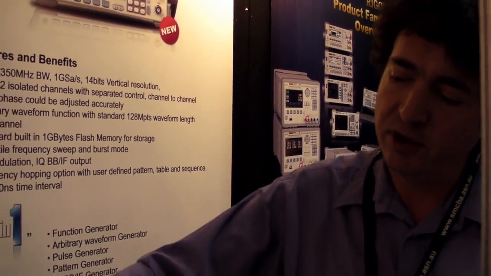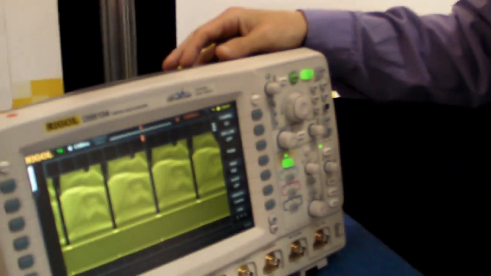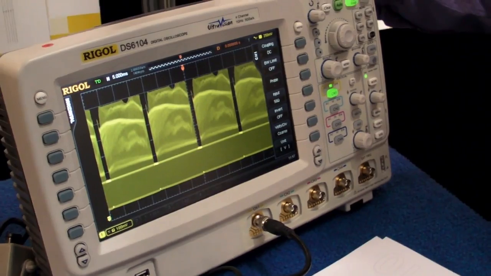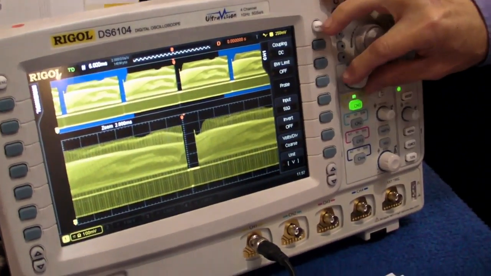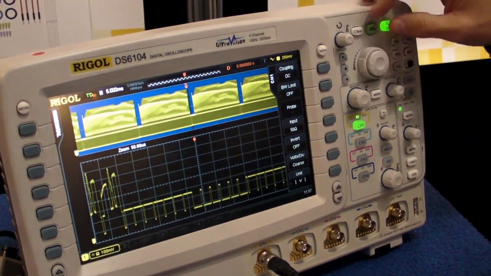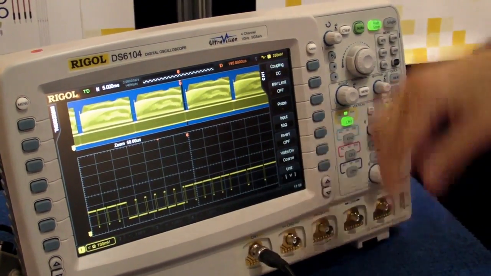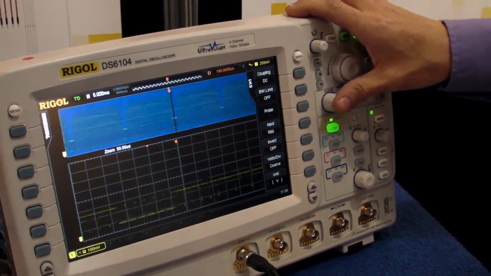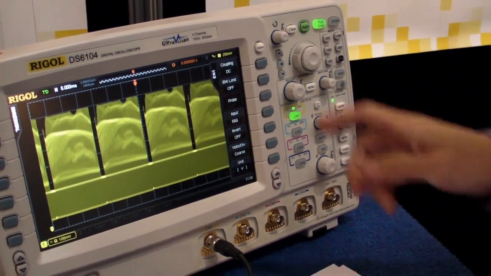Also, it's got the deepest memory of its class as standard. It's got 140 megapoint record length. 140 meg. Fantastic. This is a video waveform, which we can zoom into and see enormous amounts of detail on the signal itself. Other things it's got as well as the display technology is 256 levels of intensity graduation.